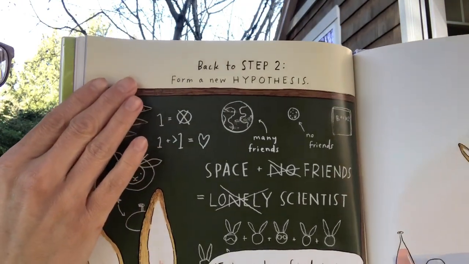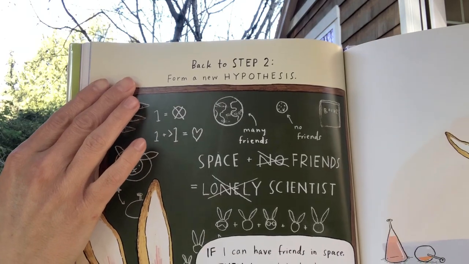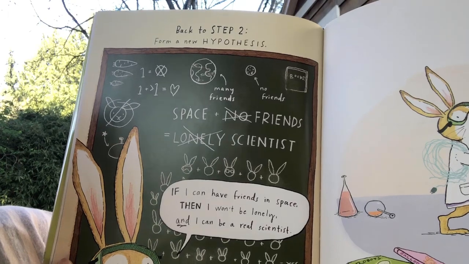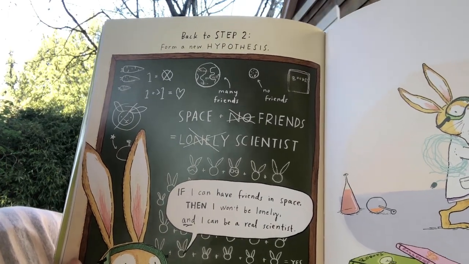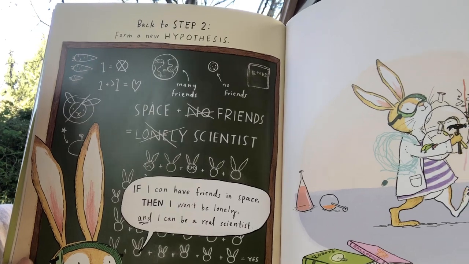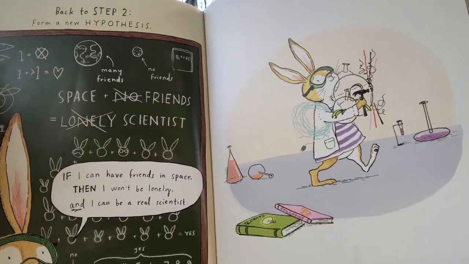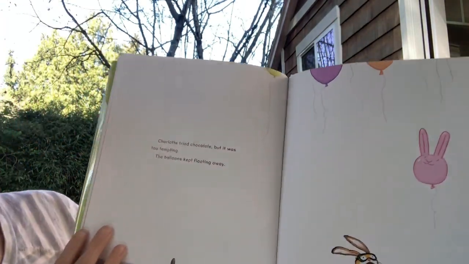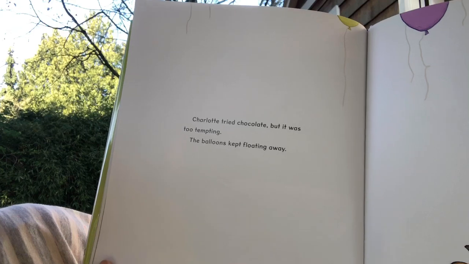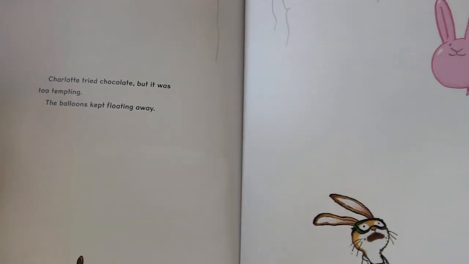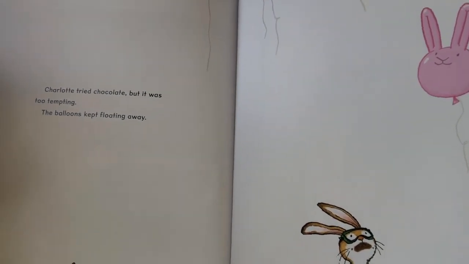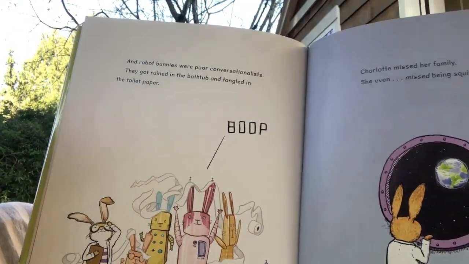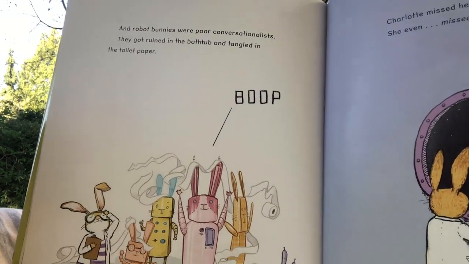Back to step 2. Form a new hypothesis. If I can have friends in space, then I won't be lonely and I can be a real scientist. Time for more experiments. Charlotte tried chocolate, but it was too tempting. The balloons kept floating away. And robot bunnies were poor conversationalists.